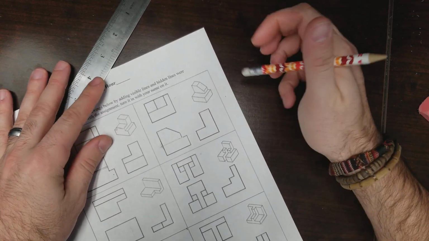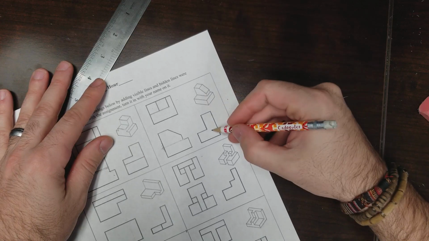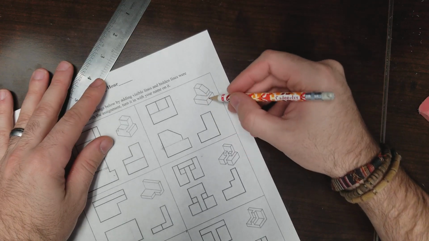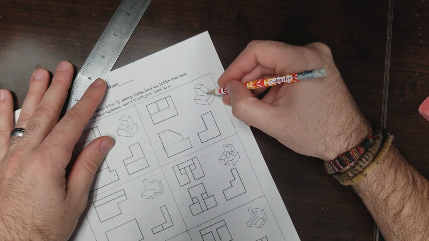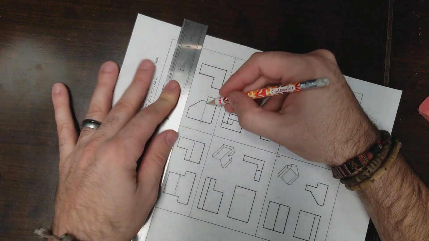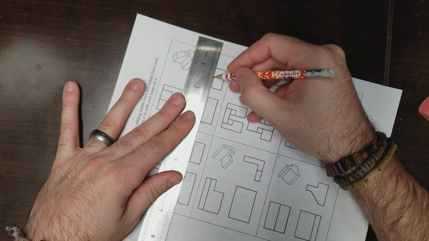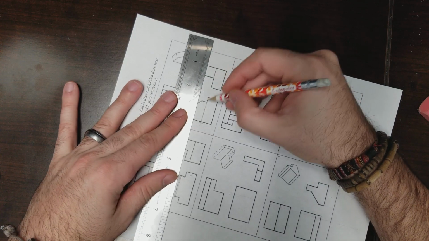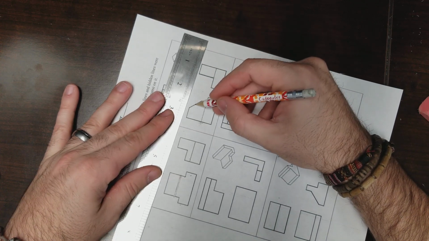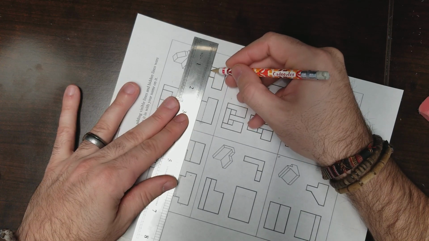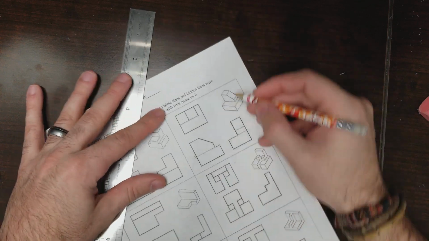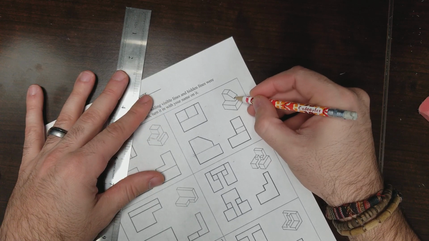Okay, let's see if there's one where there's a hidden line. Oh, we've got to do this side. If I look at it from the right, I've got a line here and here that I need to show. So this line goes over. And then where this angle starts here, I'm going to have to draw another line over here, and that's going to represent this line right here.